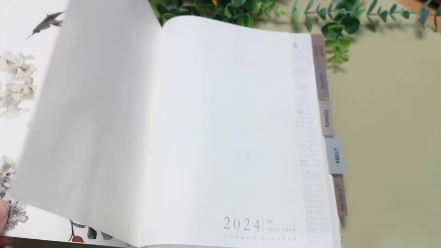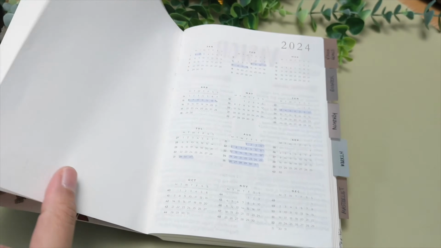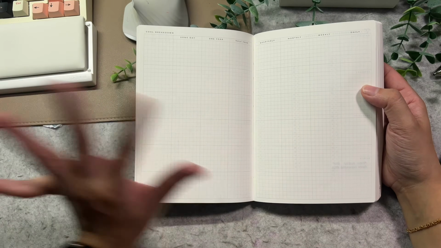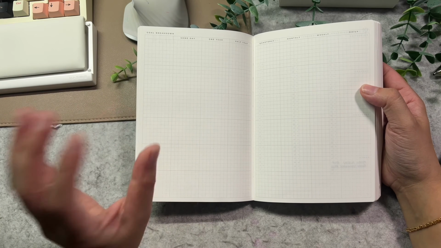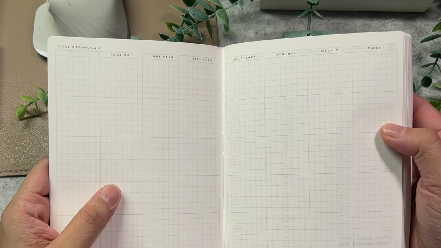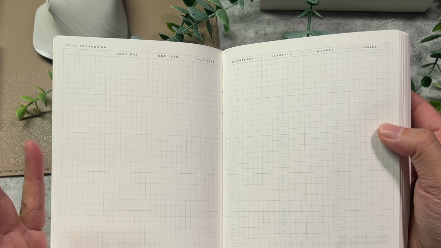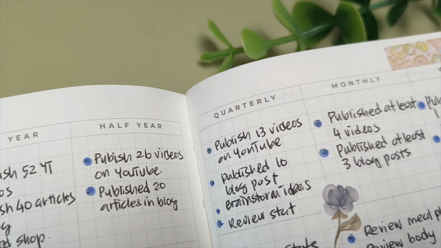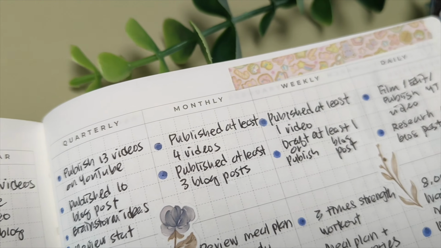Everyone. So I have been looking around for some ideas on how to set up the goal page in the Sterling Ink Common Planner Basics, because the goal page in the Sterling Ink planners is different from any other goal planners out there. The layout is very simple, separated into 6 rows and 7 columns for goals that are someday, 1 year, half year, quarterly, monthly, weekly, and daily.